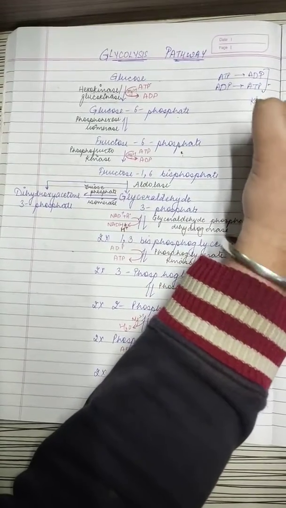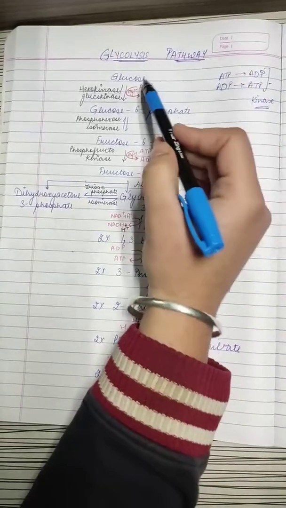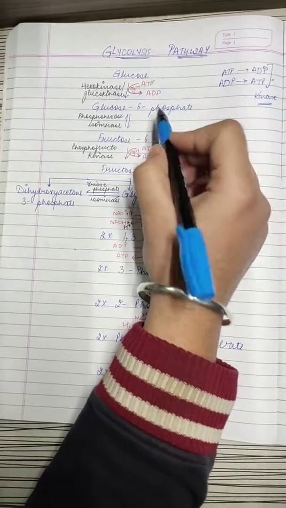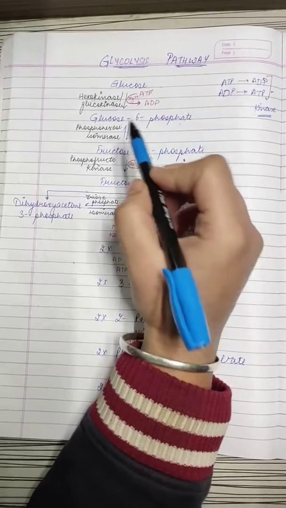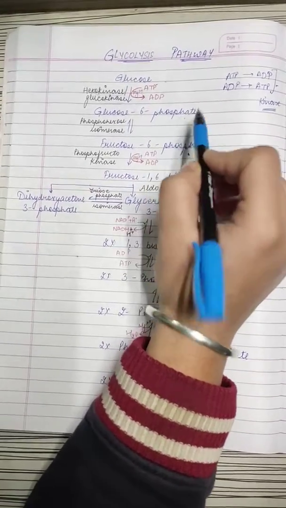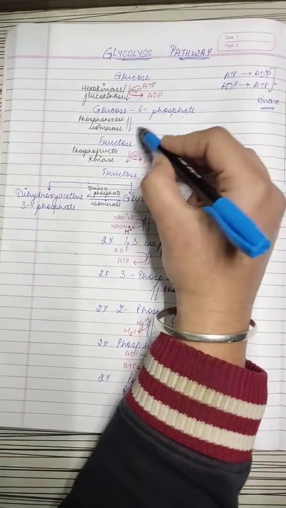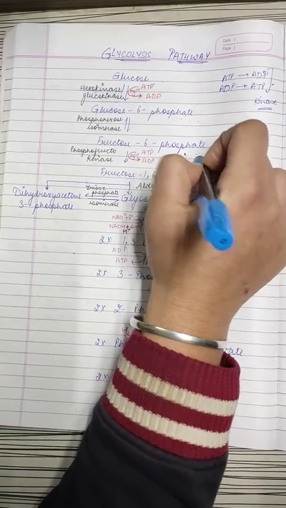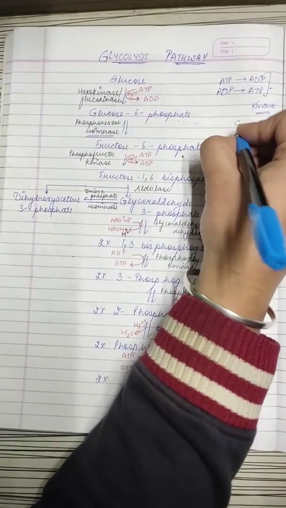This is an easier way to remember the enzymes. After the conversion of glucose into glucose 6-phosphate, fructose 6-phosphate is formed. The glucose 6-phosphate is converted into fructose 6-phosphate with the help of the enzyme isomerase. Isomerase means a change in position.